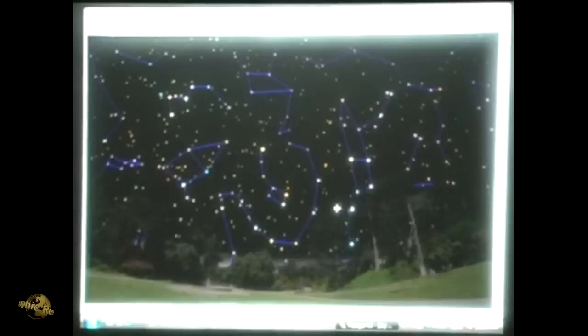Okay, we're looking north. Can anybody find the North Star up there to get oriented? Do you see the Big Dipper? There's the Little Dipper. There's the star right there. The North Star. And the Big Dipper will be right here. Here's the handle, and here's the dipper itself, right there.